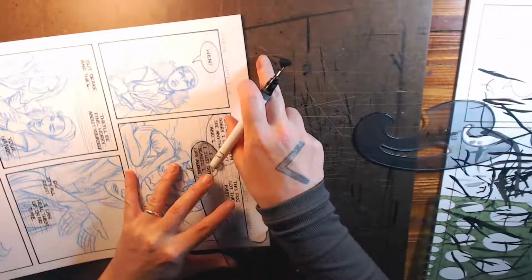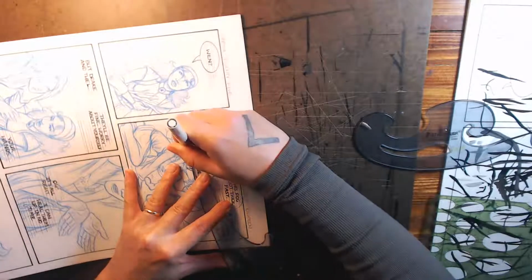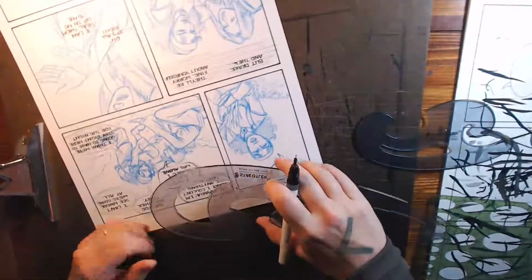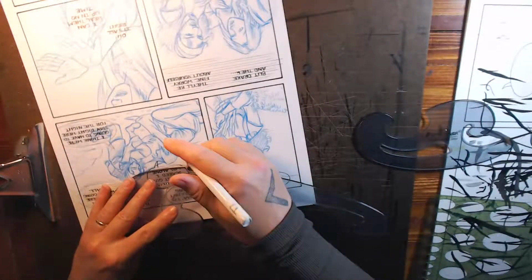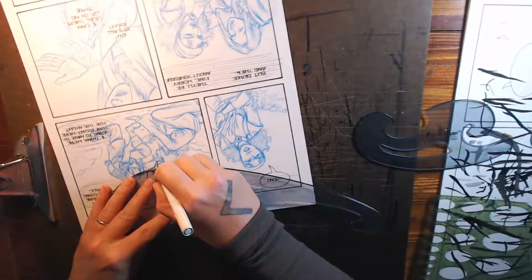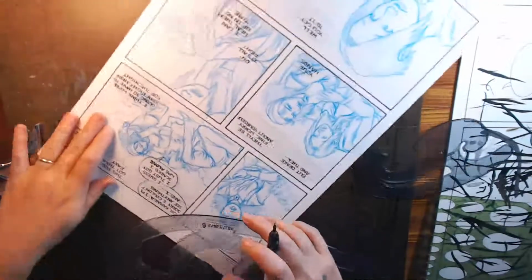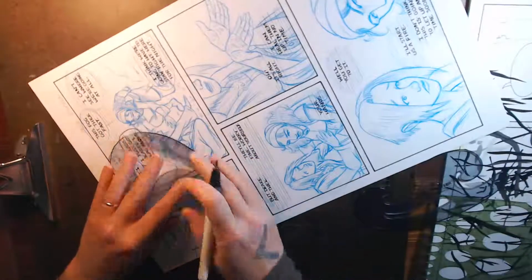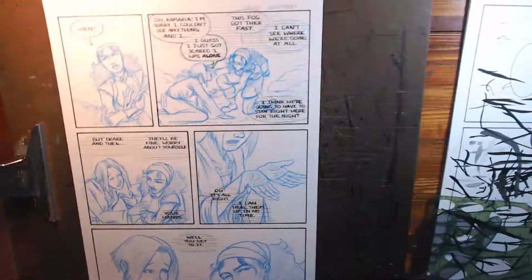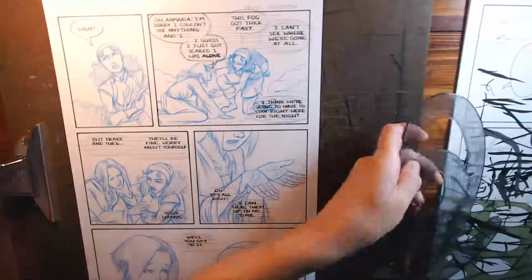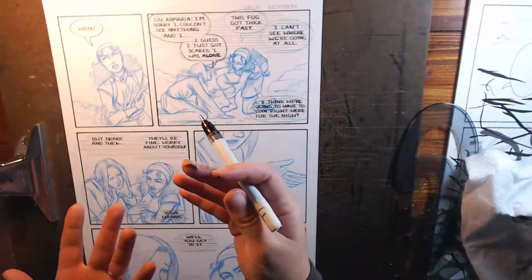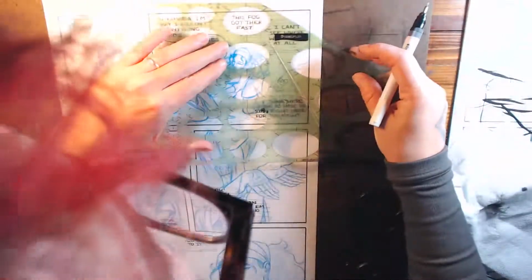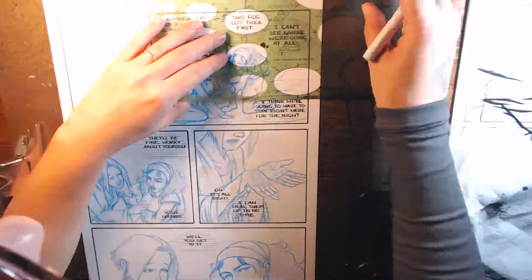Hello, little bug friend. What are you doing? Getting a little messy. Where's the right one? There it is. Okay.